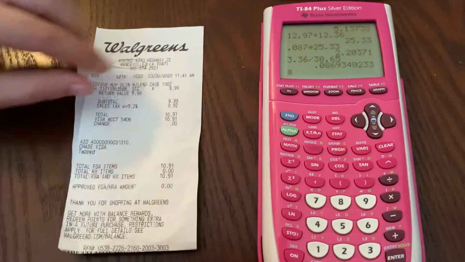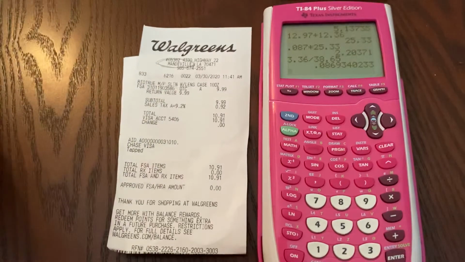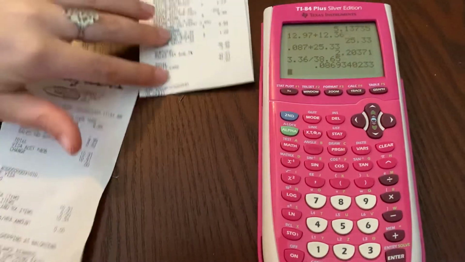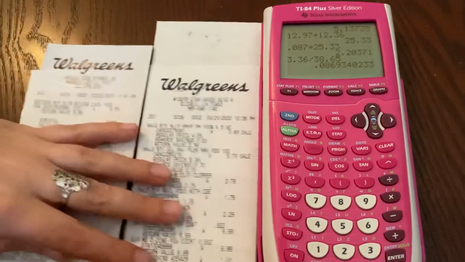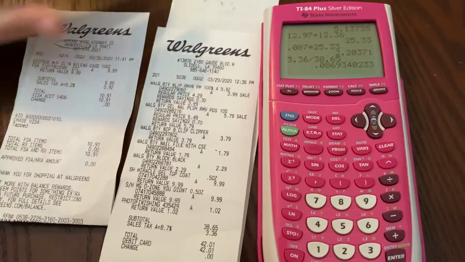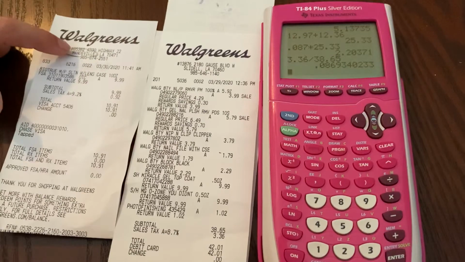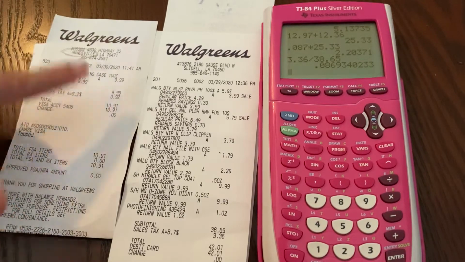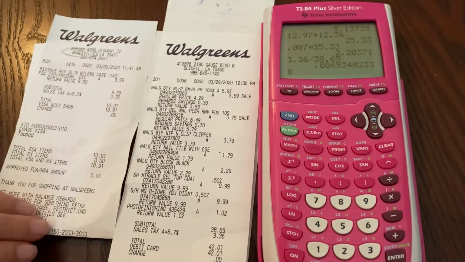On this other Walgreens receipt, we notice that it says 9.2%. And it is indeed 9.2%. So let's look at the difference. Why was this one a different tax rate? And it's because it's from Mandeville. So their local tax in Mandeville is 4.75%. So they have a higher tax rate. And so together they give a total of 9.2%.